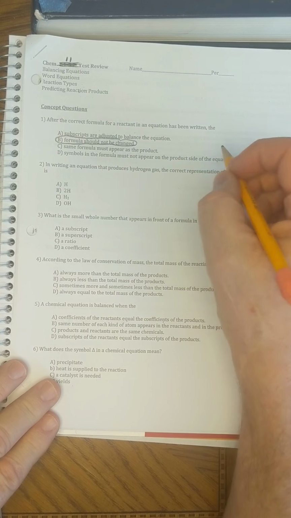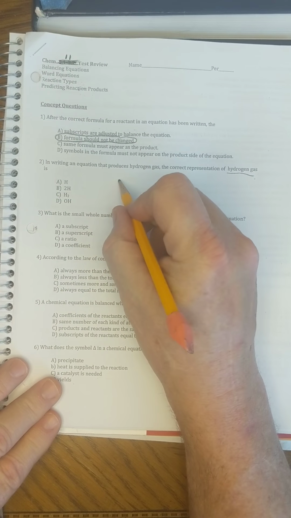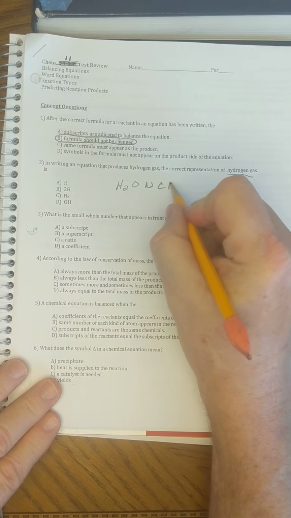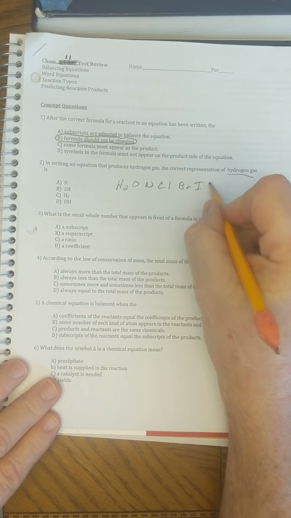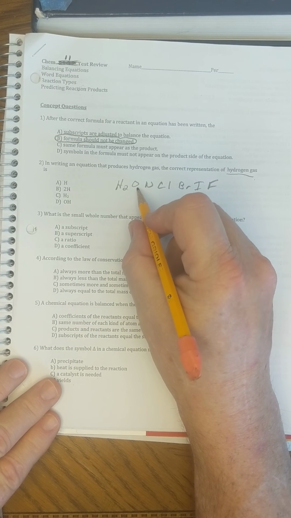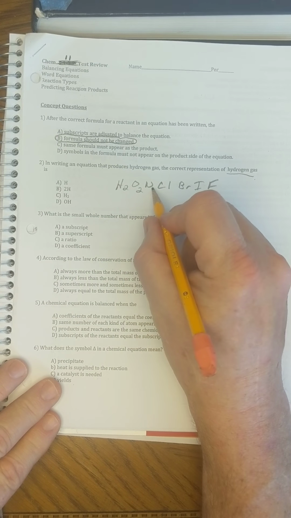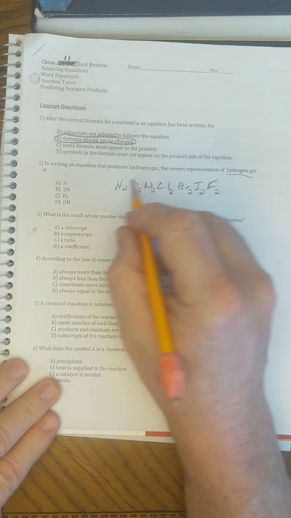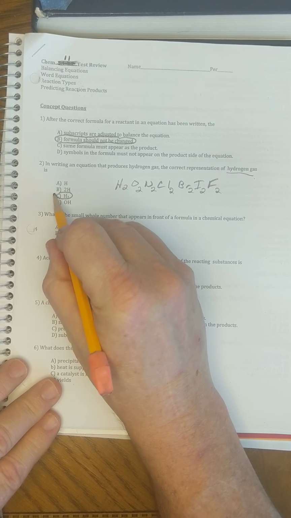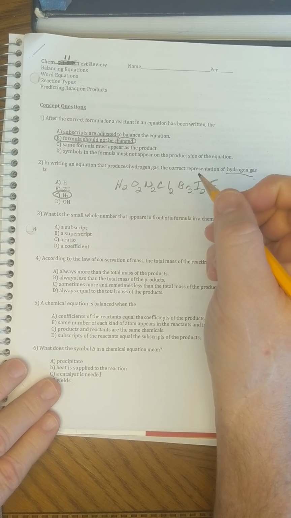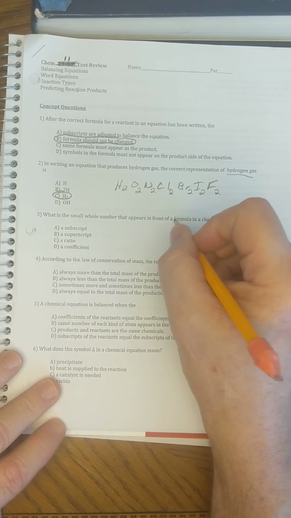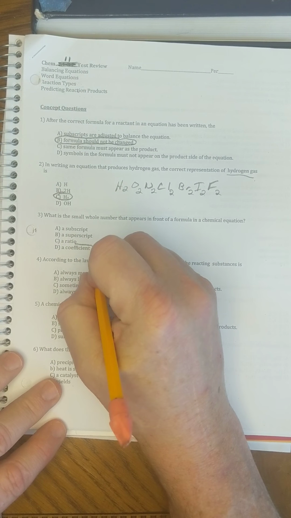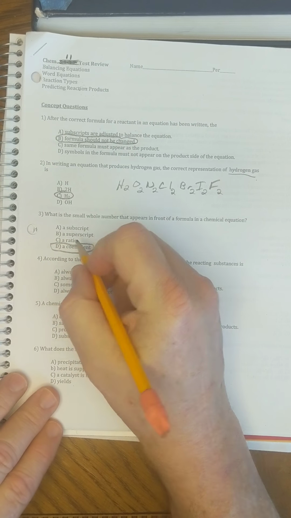In writing an equation, how do you write hydrogen gas? You always have to remember HONClBrIF. These are the magnificent seven on the periodic table. These are the 7 molecules that are always diatomic when they have no charge. So if I write hydrogen, I write it H2, the same way I would write oxygen O2. What is a small whole number that appears in the front? Well, that's called the coefficient, D.